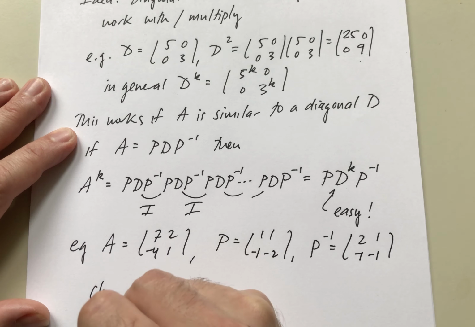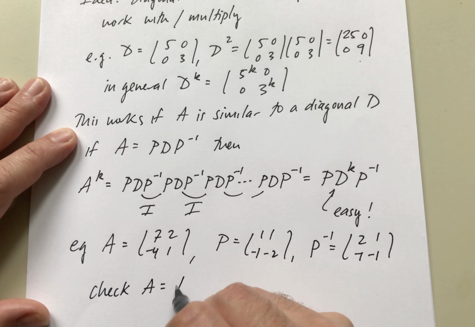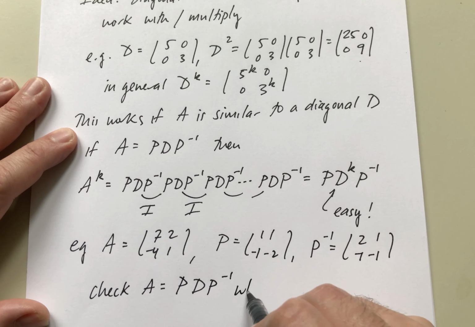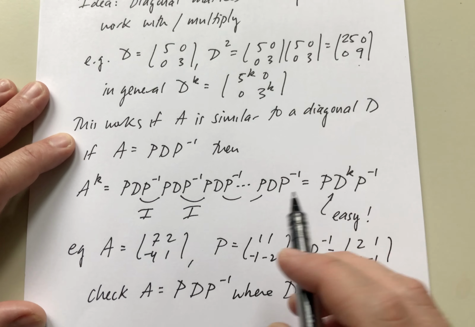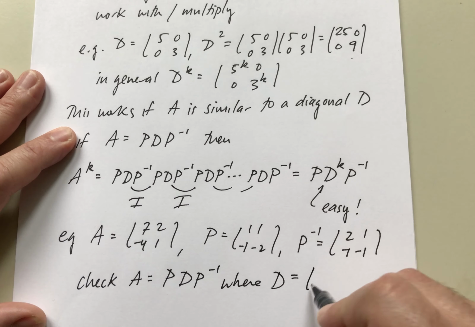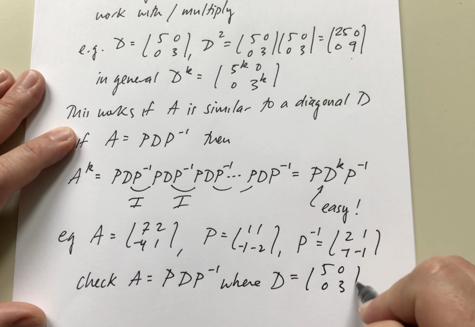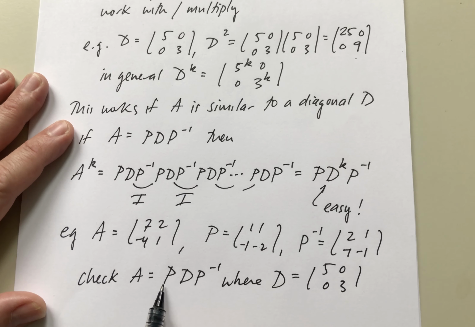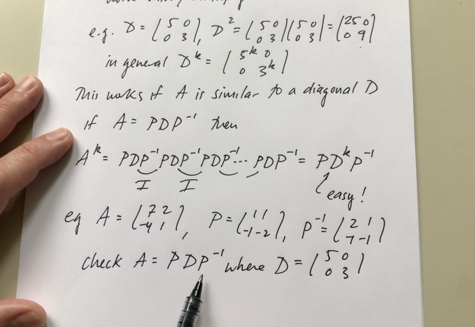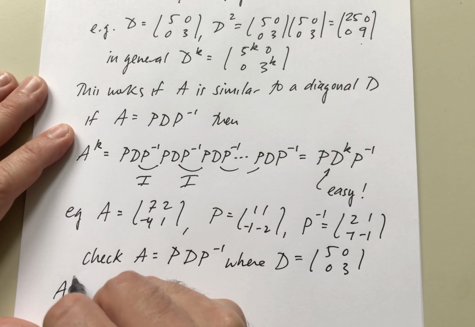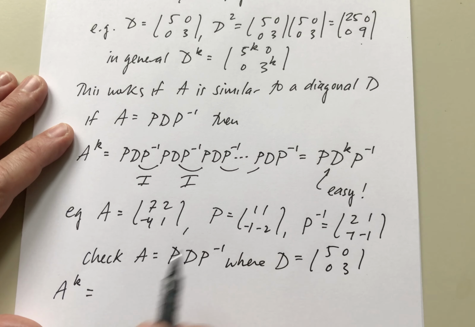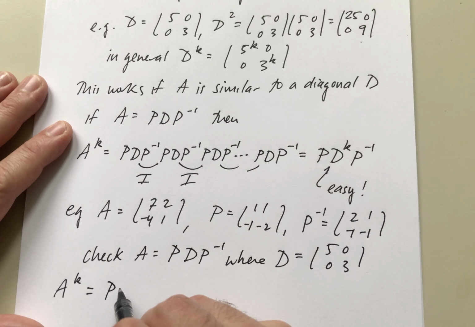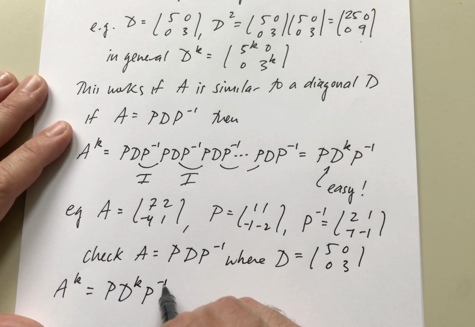And what you can also check is that, in fact, A equals P times D times P inverse, where D is as above. So what was D up here? It was [5, 0; 0, 3]. Okay, so with these choices of P, I can write A as a matrix times the diagonal times that matrix inverse. Let me just do this again. So what is A to the k? We just saw that if you write A as P D P inverse, that means A to the k is P times D to the k times P inverse.